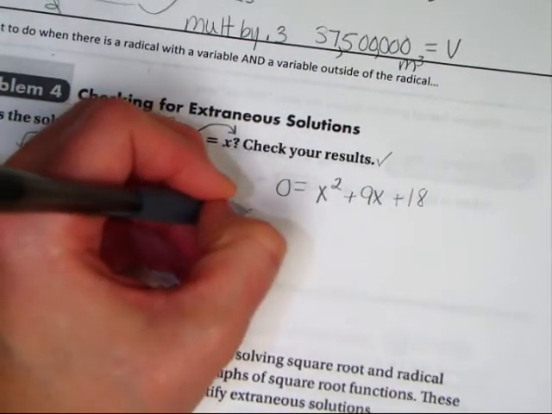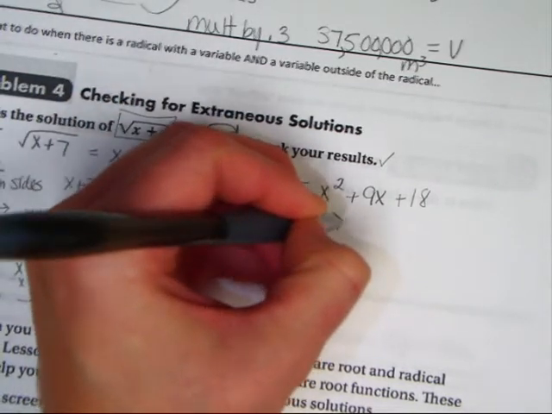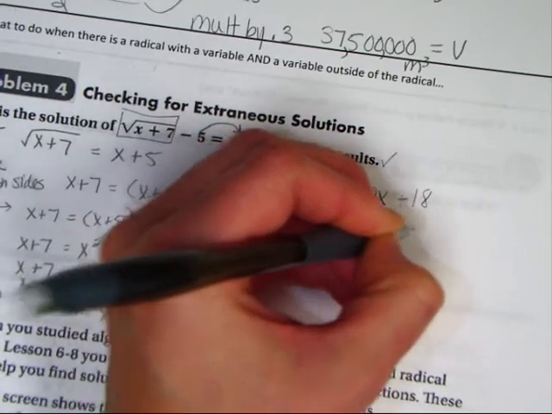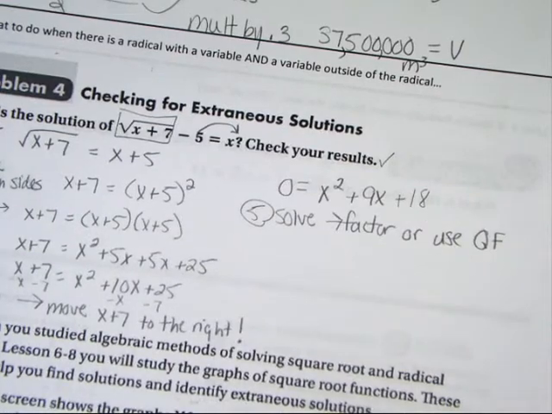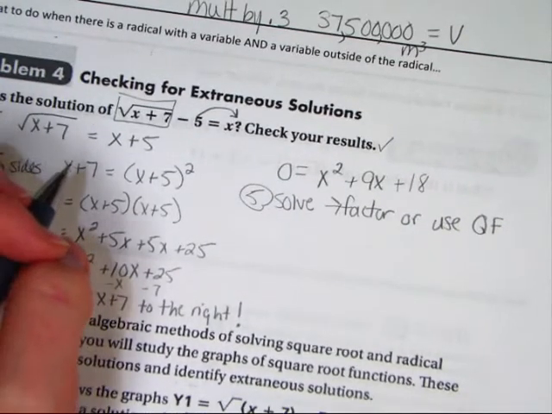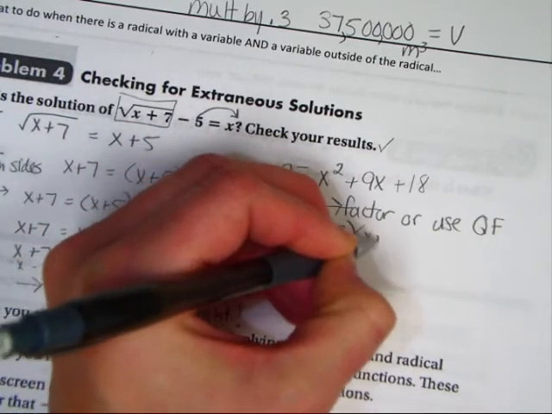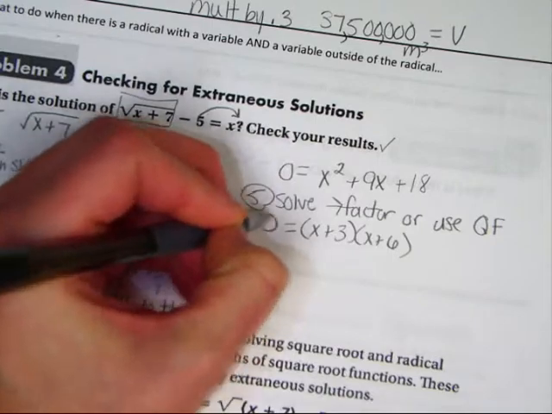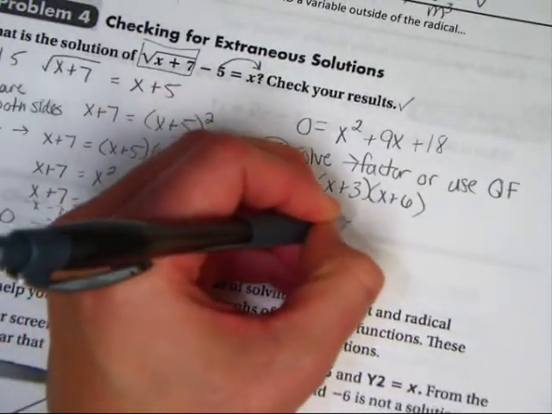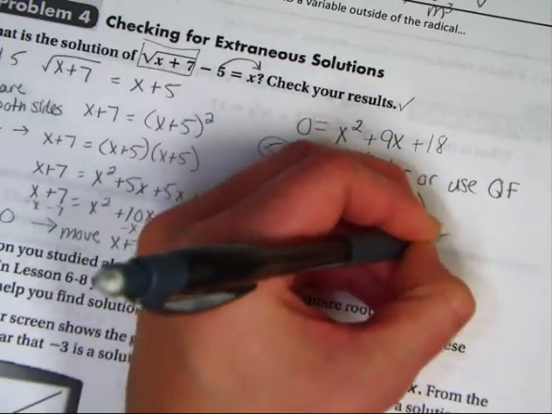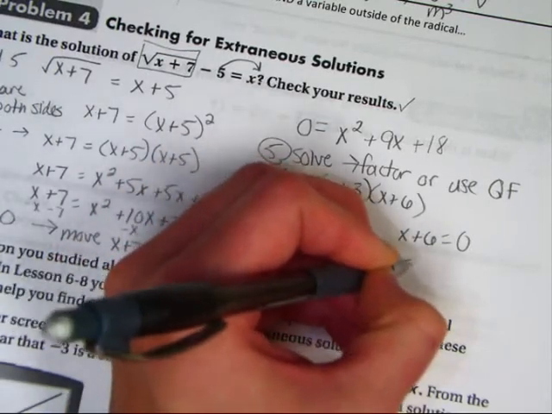Okay, now you're going to have to solve. Factor if you can. You can either factor or use the quadratic formula. This one does factor to x plus 3 and x plus 6. If it didn't factor, you'd have to use your quadratic formula. Set each one equal to 0. And you get x equals negative 3 and x equals negative 6.